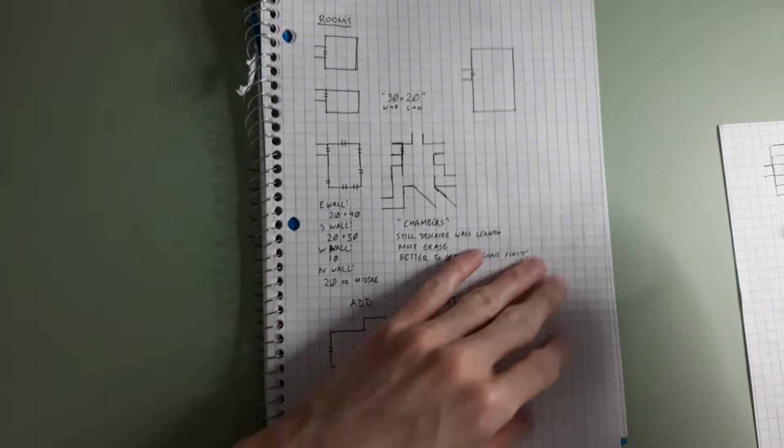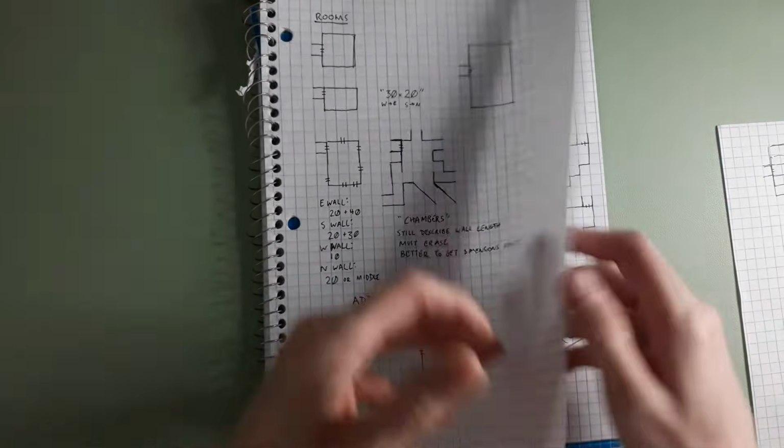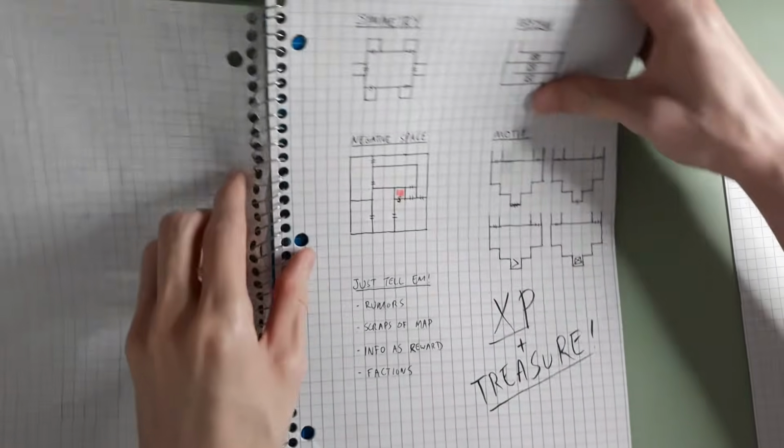All right. Finishing up, we're going to talk about ways to make mapping matter.